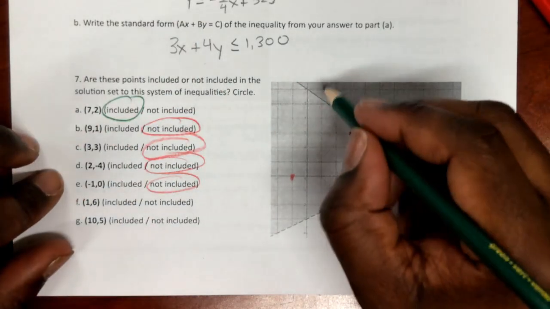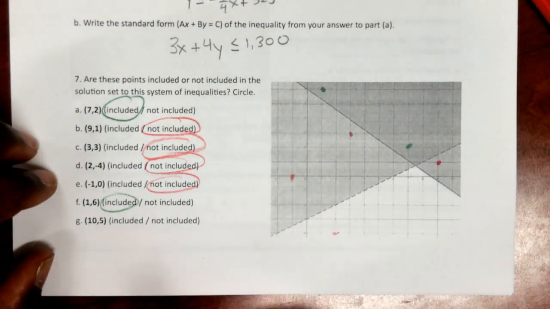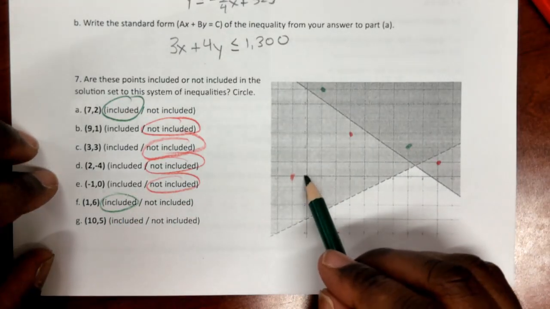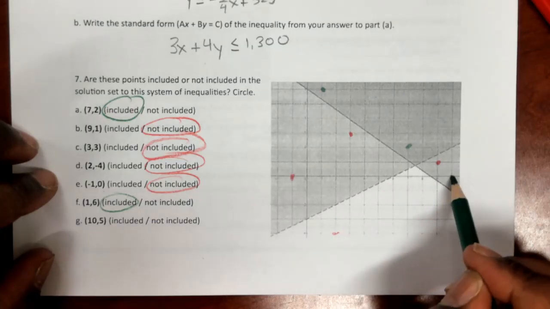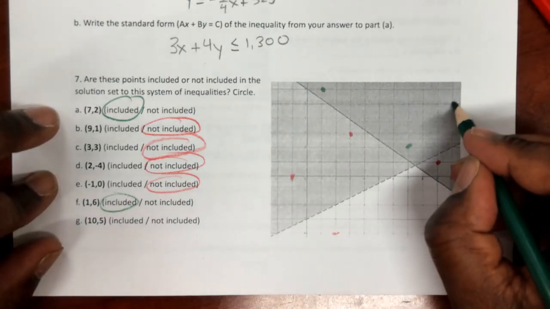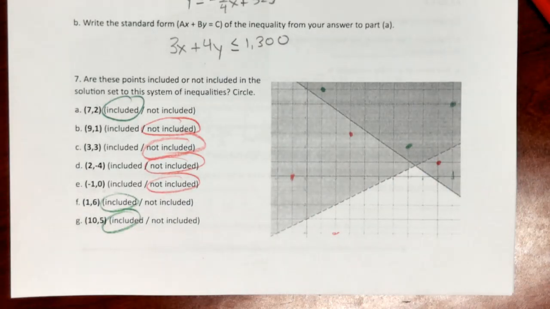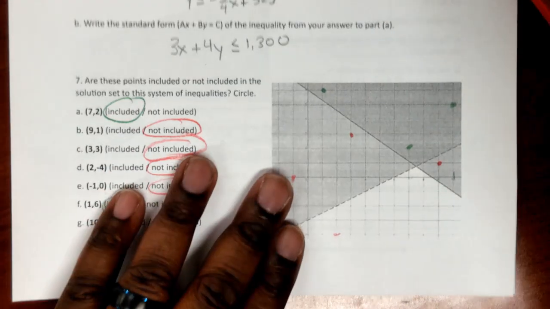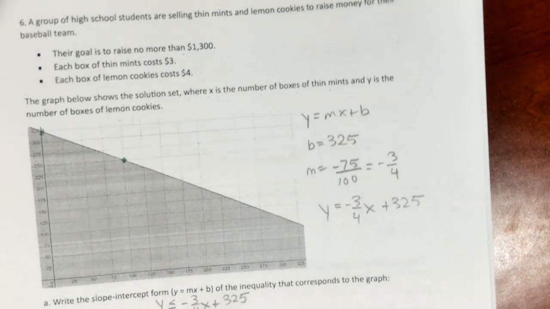That one is included, so we will circle that one. 10, 5. Start from here. 1, 2, 3, 4, 5, 6, 7, 8, 9, 10, and up 1, 2, 3, 4, 5. Definitely included. So that one is included as well. All right, that was easy. That should be the easy one y'all should get. If you know how to plot a point, you'll know which ones are the correct ones.